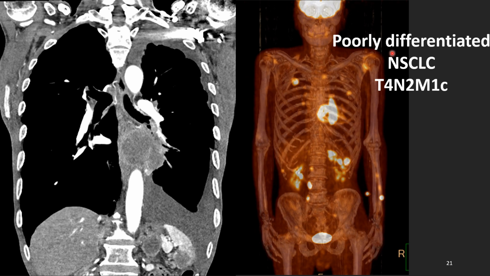This is poorly differentiated cell, poorly differentiated tumor. We don't know which cell type this is. Very poorly differentiated. That means prognosis is not good and therapy is not good. Non-small cell lung cancer. T4, N2, M1c. Far advanced stage.